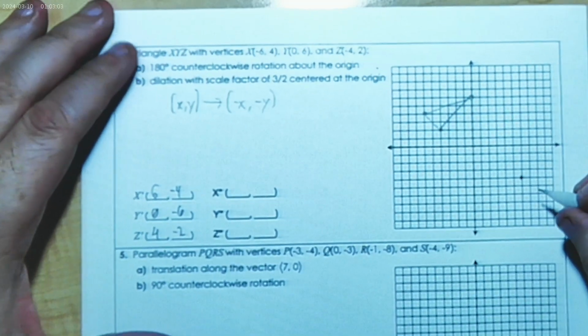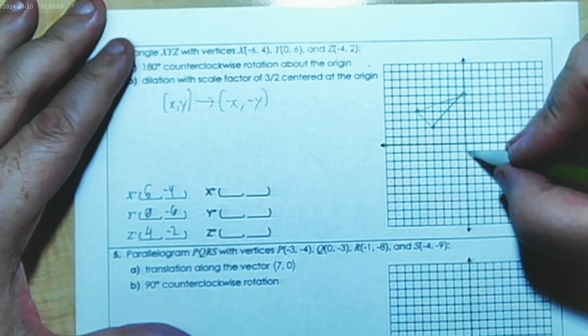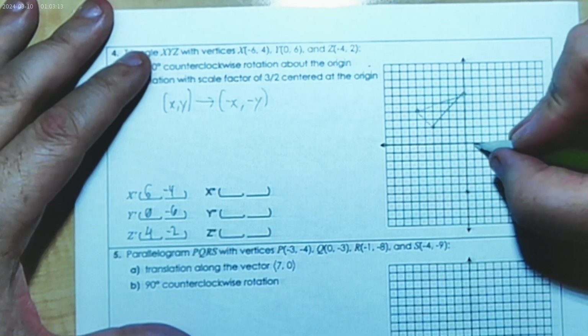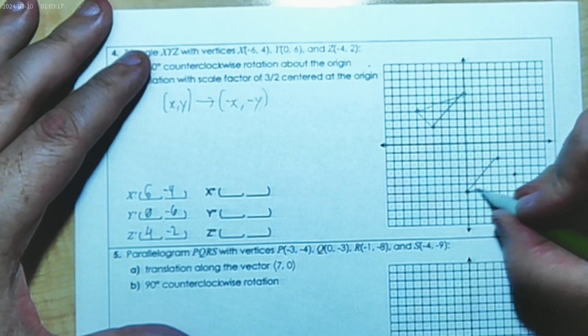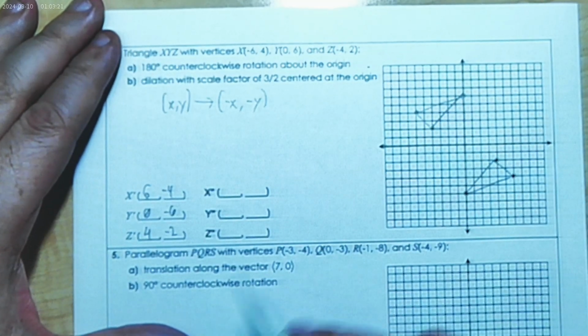I think that's barely on the screen. There we go. 6 and 4. And I got 0, negative 6, 1, 2, 3, 4, 5, 6. I got 4, negative 2, 1, 2, 3, 4, negative 2. All right, first transformation is in the books. Let's move on to our second one.